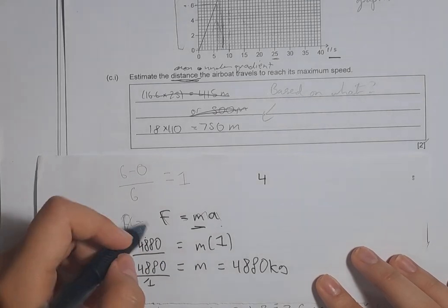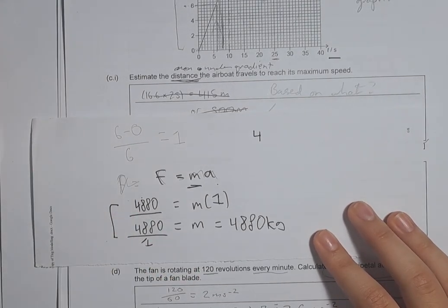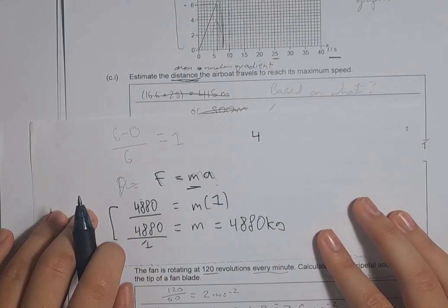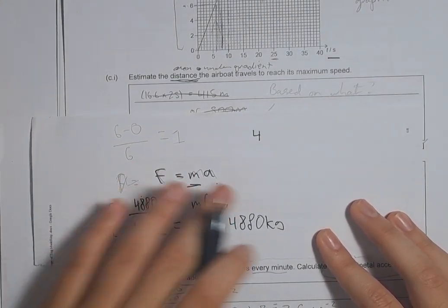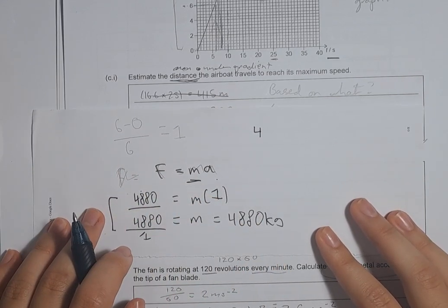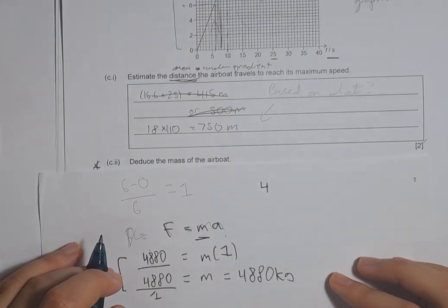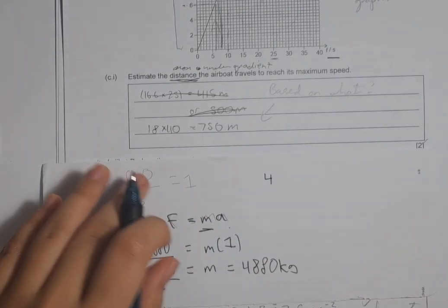And so you do get marks for carrying over and understanding that this is to do with newtons, the F equals ma formula. So yeah, on to the next question.